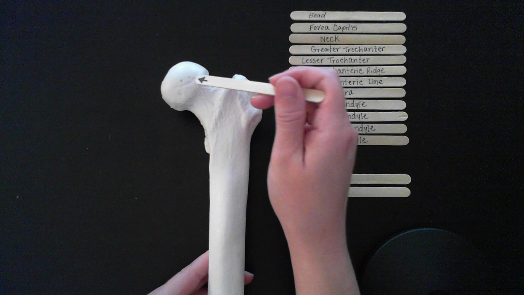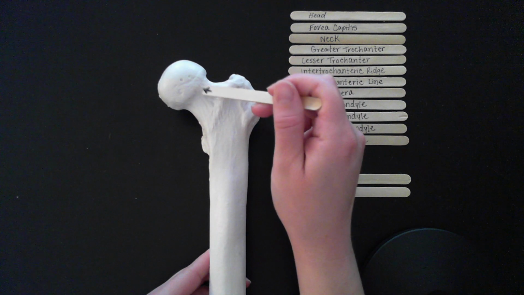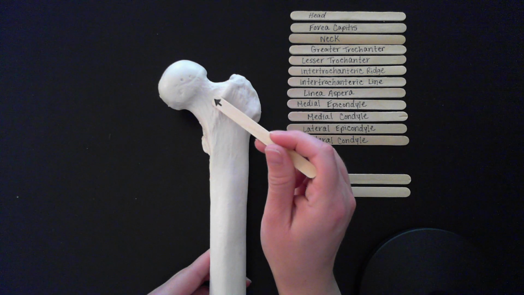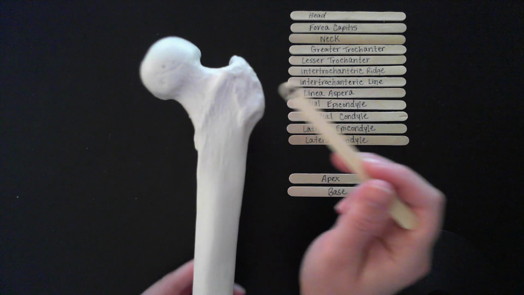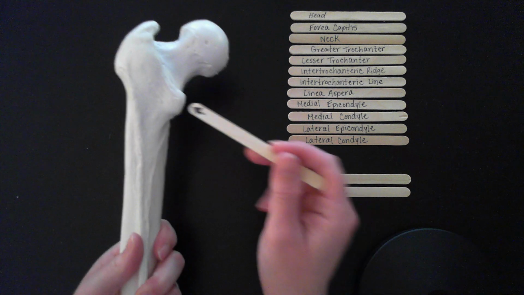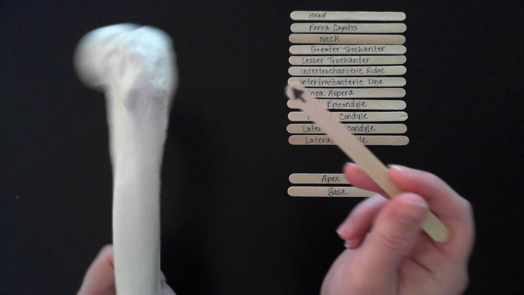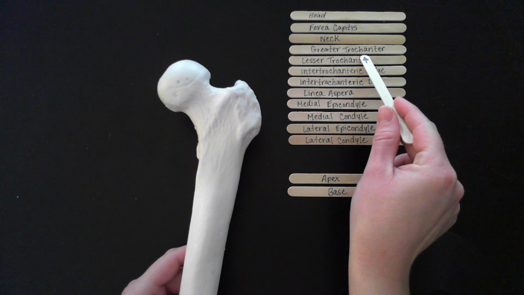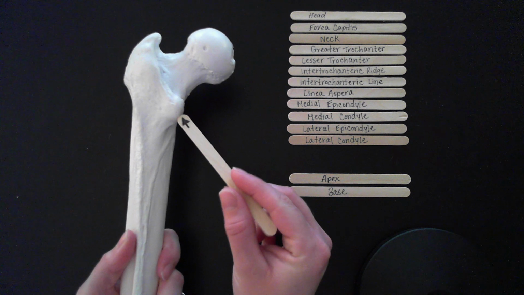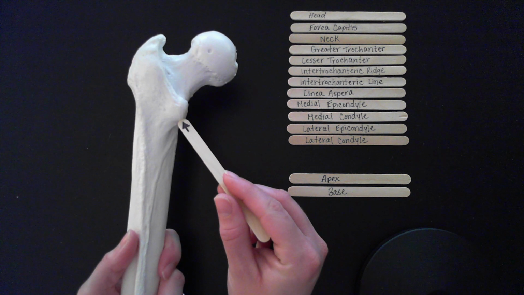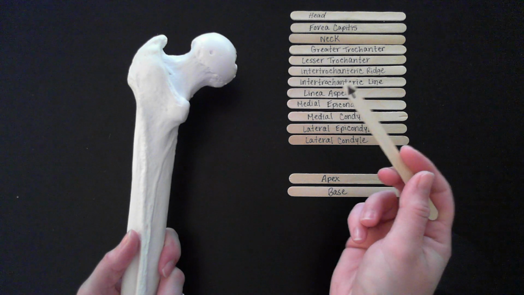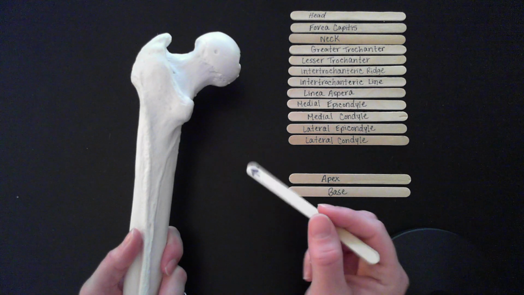From there, the head is connected to the rest of the femur by the neck. And on either side, we have two large structures, the largest of them being the greater trochanter, the smaller of them being the lesser trochanter. Now, this is very similar to the greater and lesser tubercles of the humerus, but now we are referring to them as a trochanter.